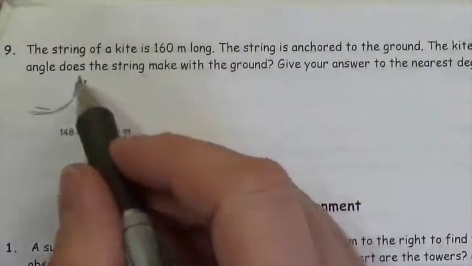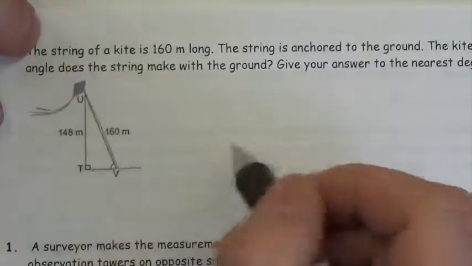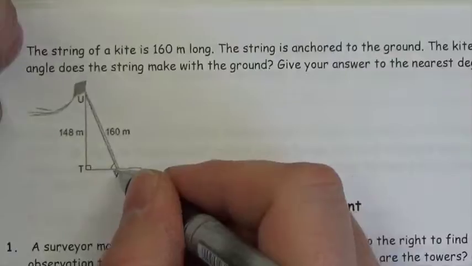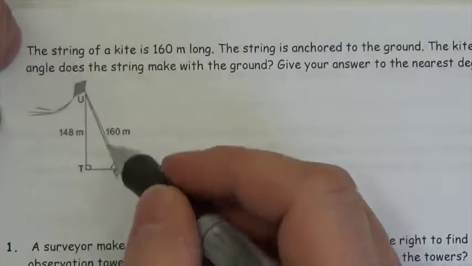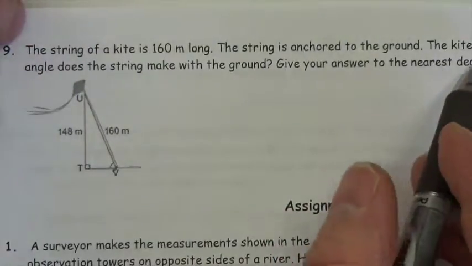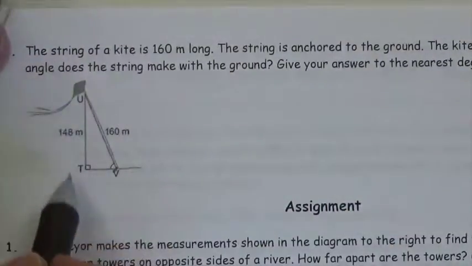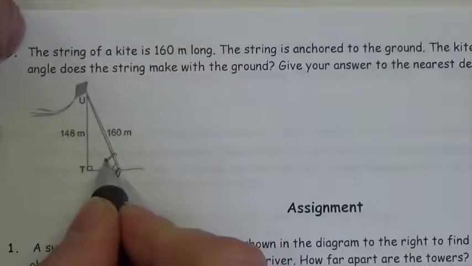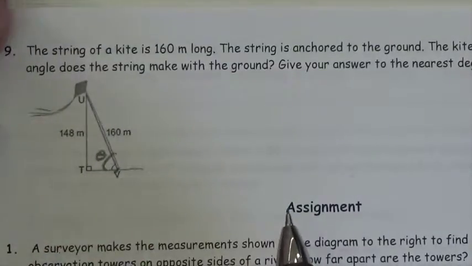Okay, so this question says that the string of a kite is 160 meters long. The string is anchored to the ground. The reason they say that is so that you don't have to worry about the height of the child or whoever's holding it affecting the height of the kite. The kite is 148 meters in the air. At what angle does the string make with the ground? Basically, what's the angle of elevation of the kite?